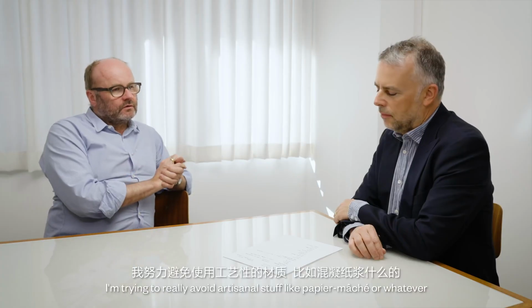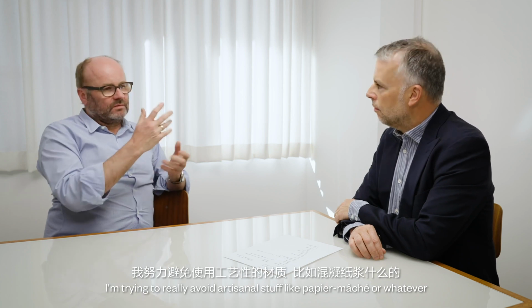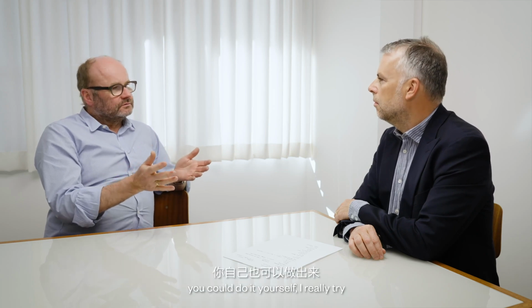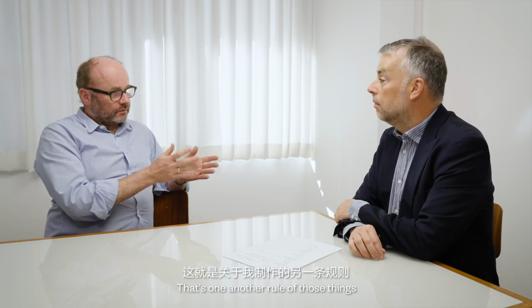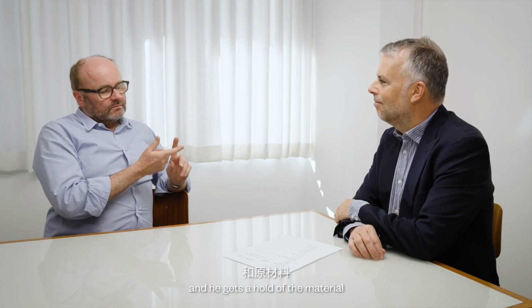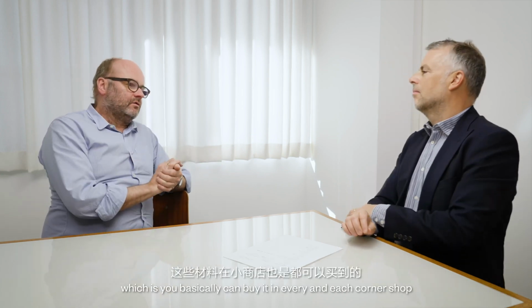I'm trying to really avoid artisanal stuff like papier-mâché or whatever. It's really like, if you look at it long enough, you could do it yourself. I really try. That's another rule of those things. Anybody could do that. What I do, considering you have a lot of patience, and you get a hold of the material, which you basically can buy in every corner shop.